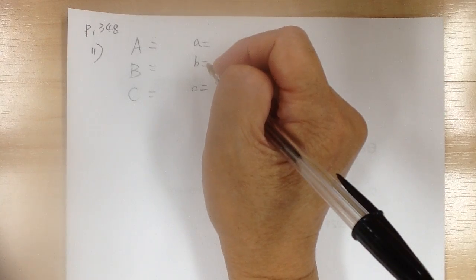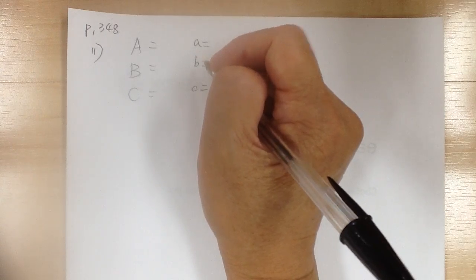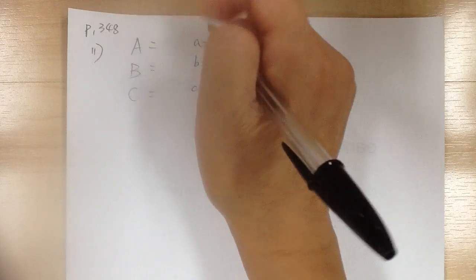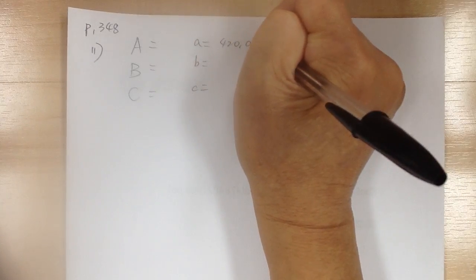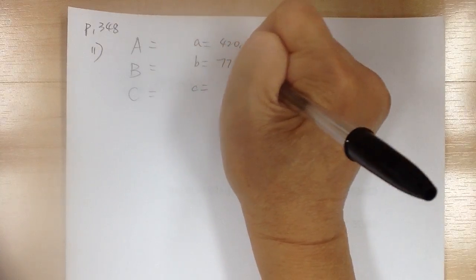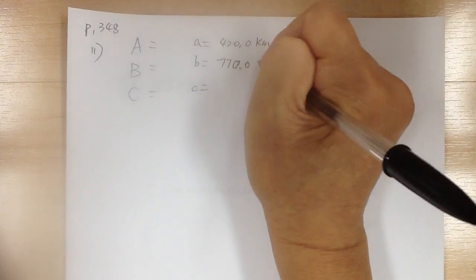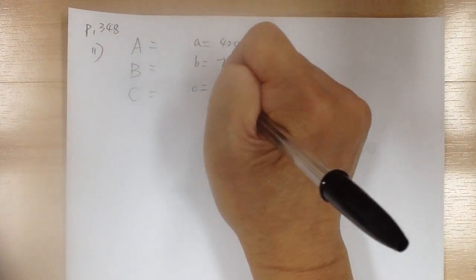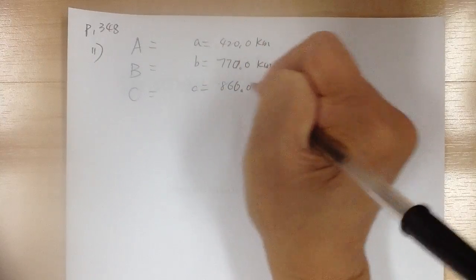Okay, so this one they want you to find the degrees and minutes. So small a is 420, small b is 770, and small c is 860.0 kilometers.